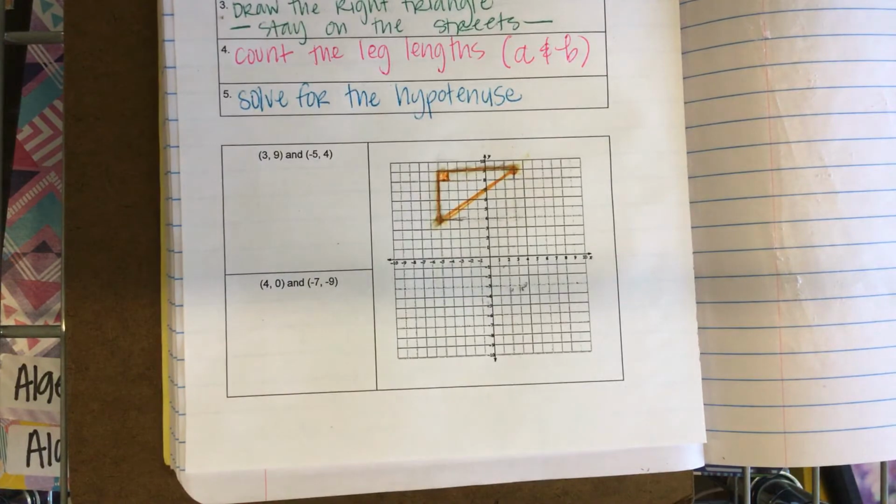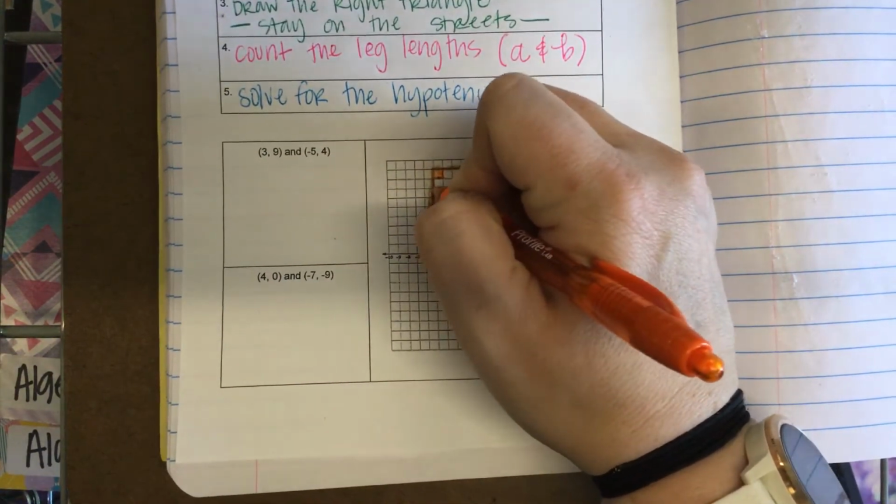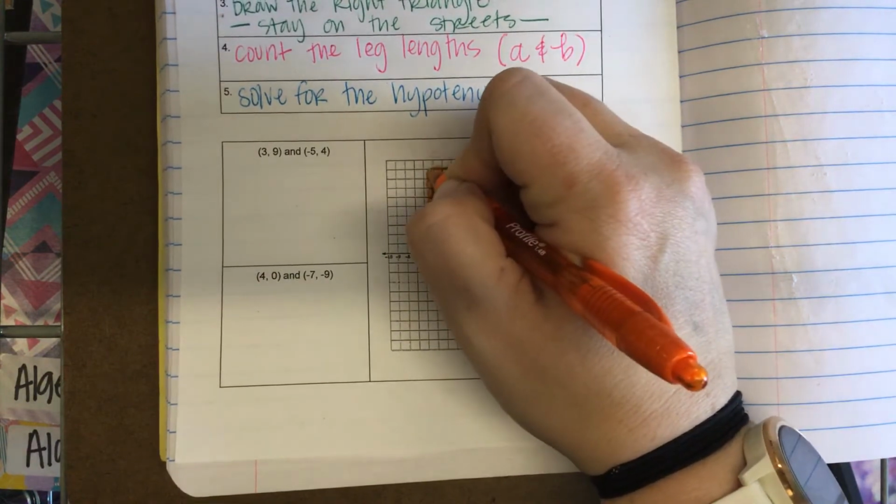So here we go. Let's count. 1, 2, 3, 4, 5.